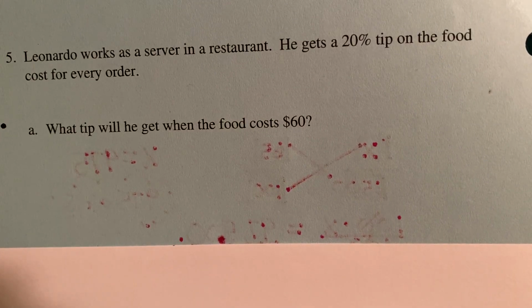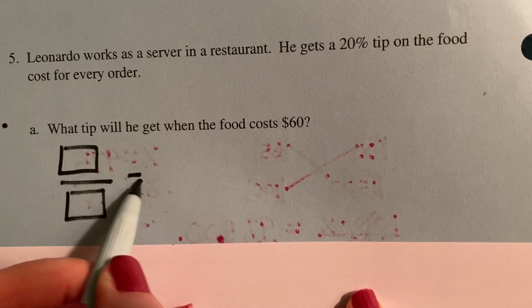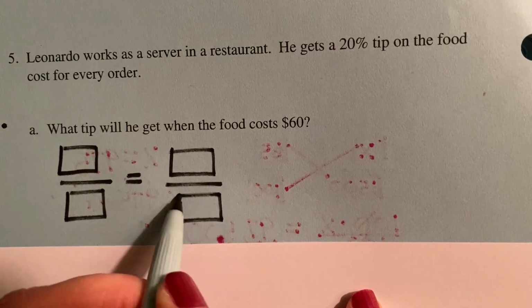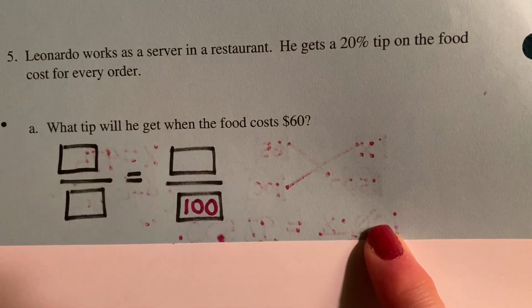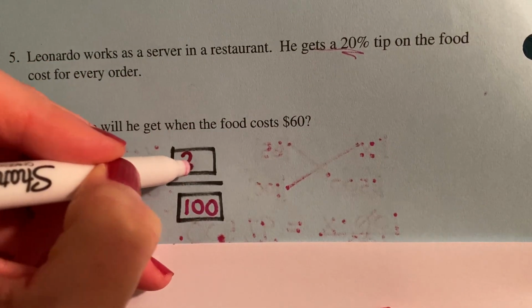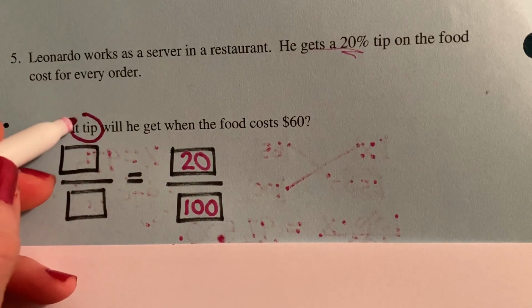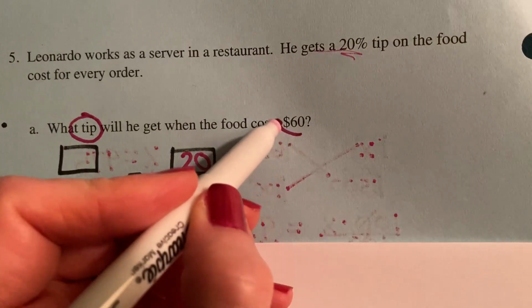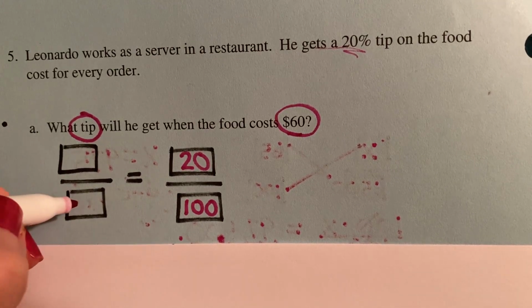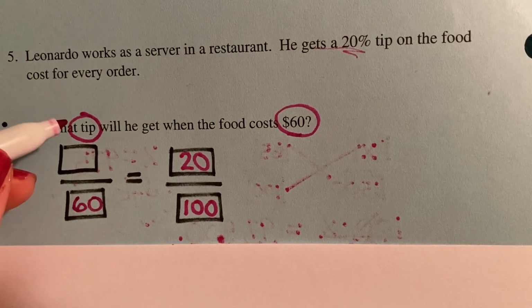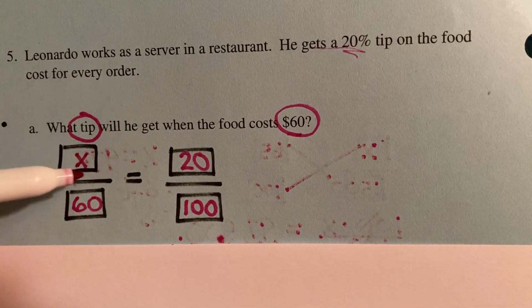Okay, so again, let's set up our boxes. 4 boxes here. And we know what goes in that lower right-hand corner is 100. And we do have the percent. We're going to tip 20%, so that'll go above the 100. Now we have to ask ourselves, will the tip be the part or the whole? And is $60, which is the food cost or the bill, the part or the whole? I hope you're thinking that $60 is the whole, like that's the whole bill. The server is going to get a part of that, and that part is 20% of it. So we'll put that x up top as the tip.